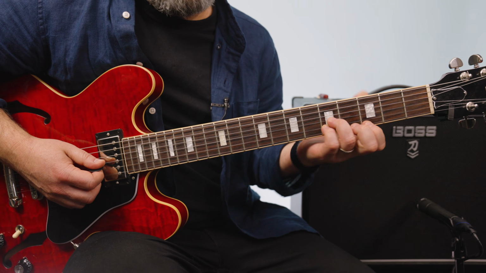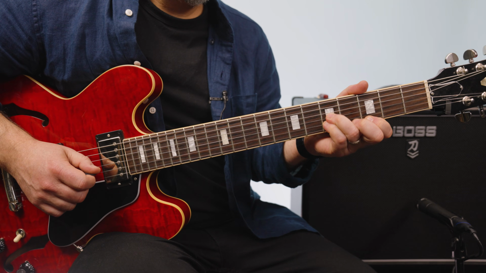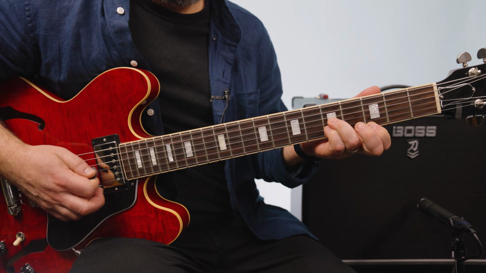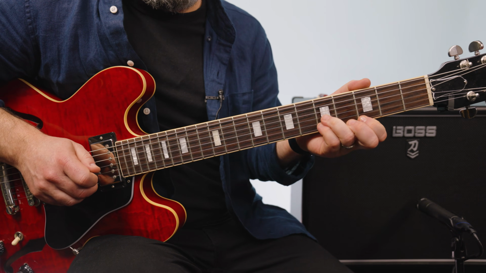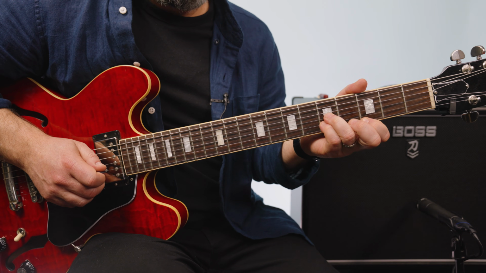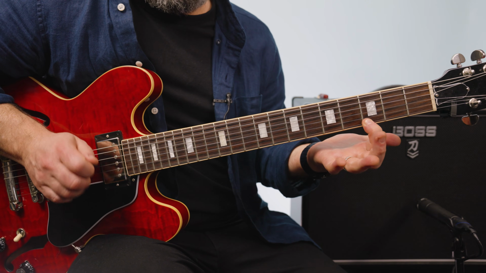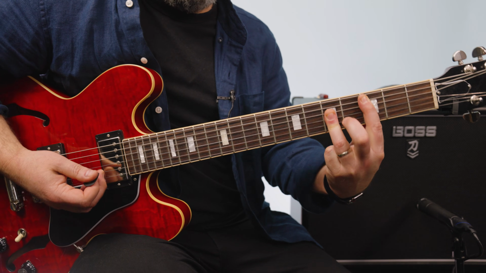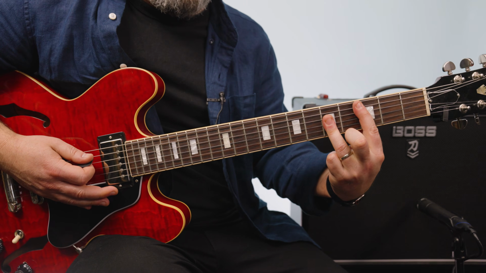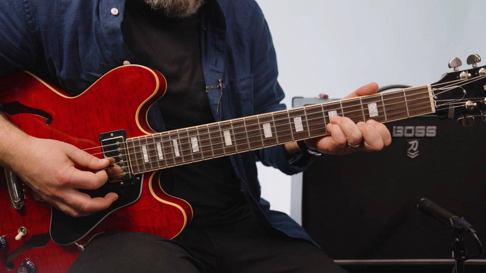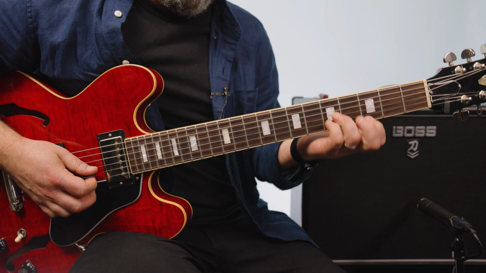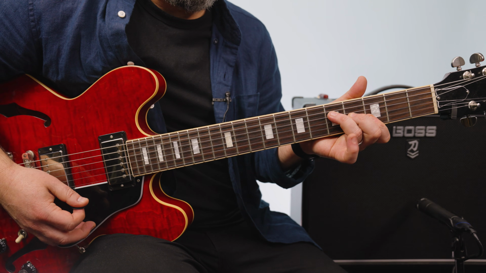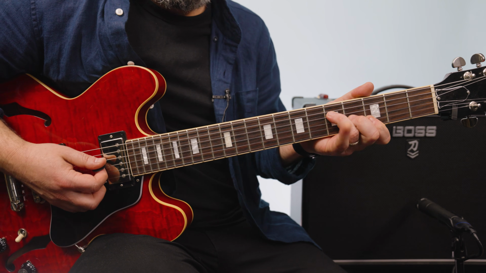So if you see this right here, oops, it's just the top strings of this A shape here. But when you play the bar chord, the high E is usually muted out when you play that shape of it. So if you do this one, you really get all 3 notes in there. G major, C major.